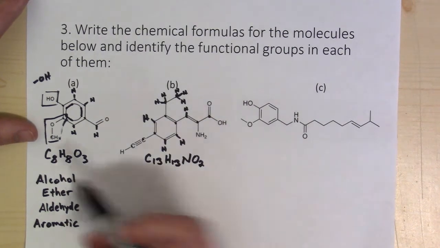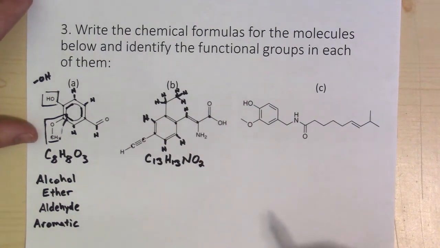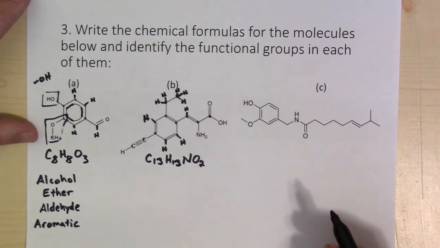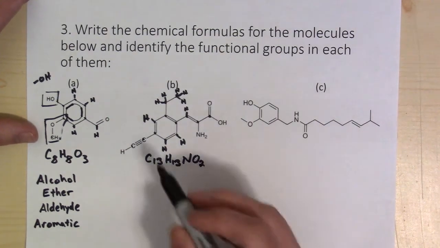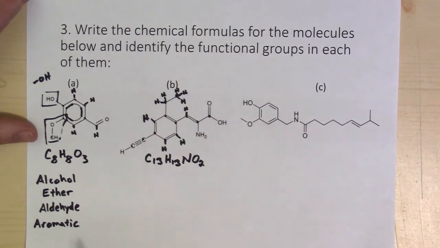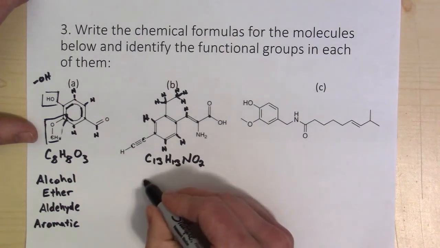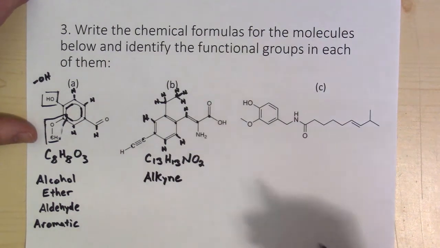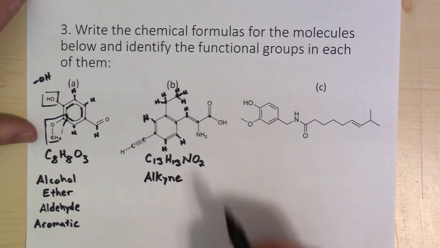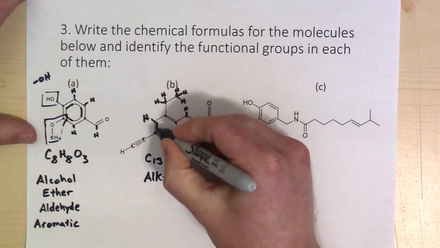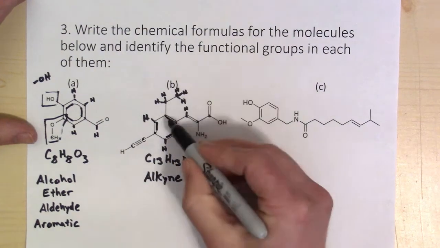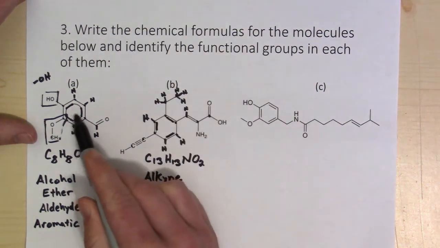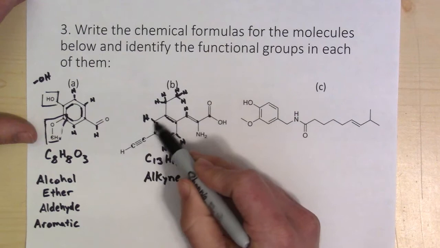And as I said for A, a functional group is basically going to be anything that isn't a carbon-carbon single bond and a carbon-hydrogen single bond. So here we have a carbon-carbon triple bond. That's going to be an alkyne. So you have an alkyne anytime there's a carbon-carbon triple bond. Again, we have this aromatic group where we have the alternating single and double bonds. Here it was represented by this circle. Here it's shown as the single and double bonds.